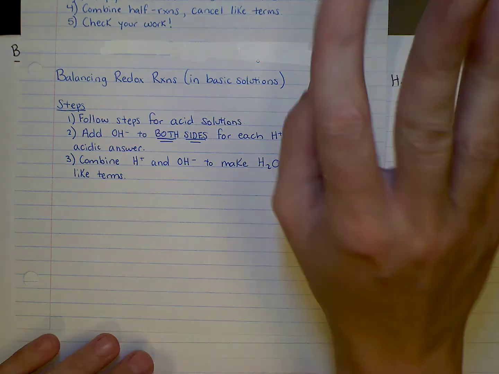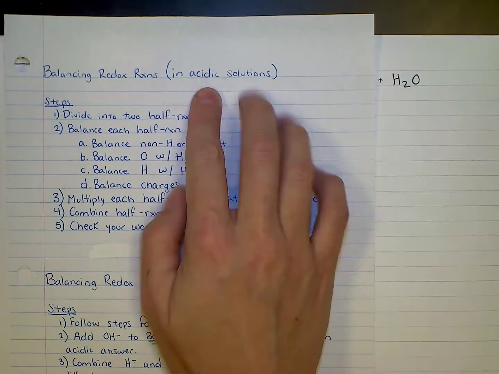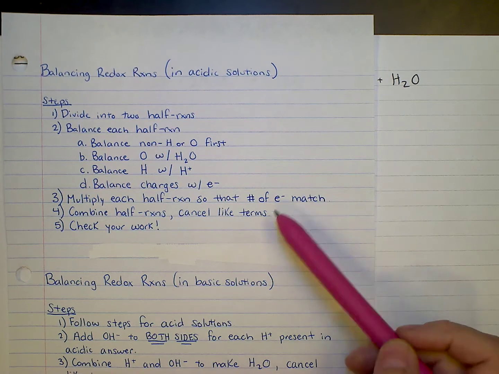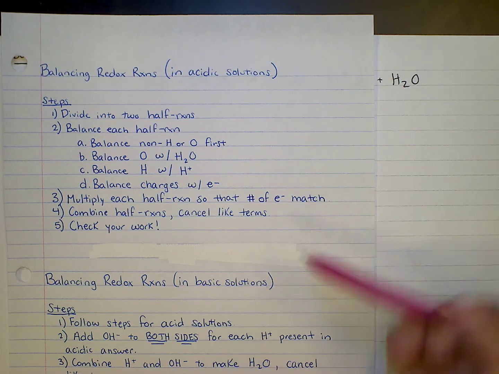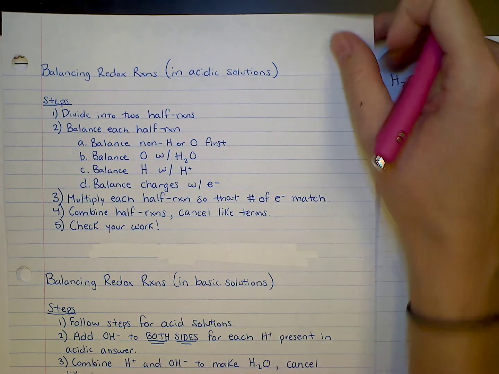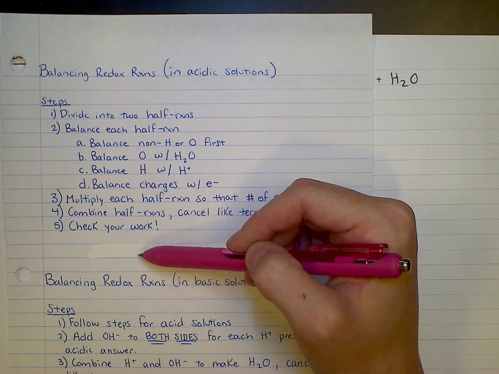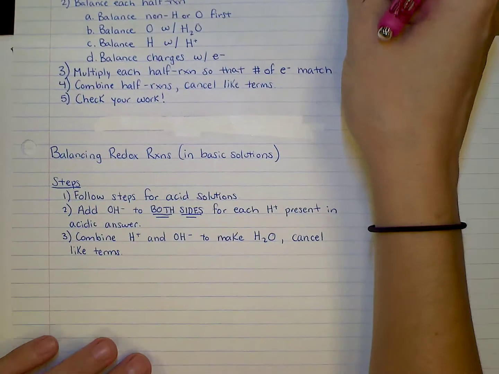Okay, in my previous video we talked about how to balance redox reactions in acidic solutions. That's necessary to know in order to do it in basic solutions. So the steps that follow to do it in a basic solution: first things first, balance the entire reaction following the steps for an acidic solution. Once you have your acidic solution answer, you're going to add a couple more steps.